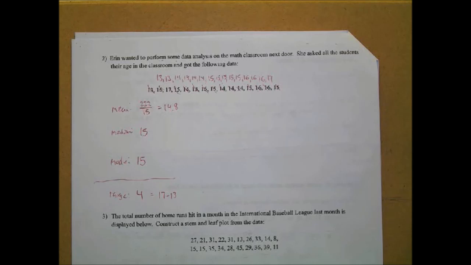Mode is what occurs most often. Did you write that down on the front? It's on the front. And then the median. Okay, so the middle number. Yep, I got it.